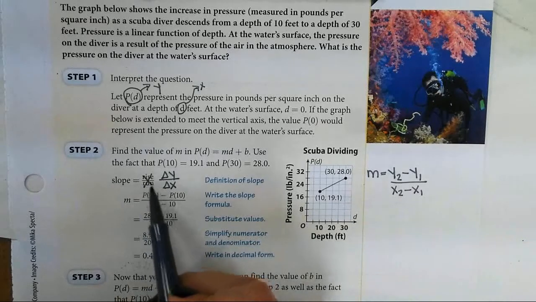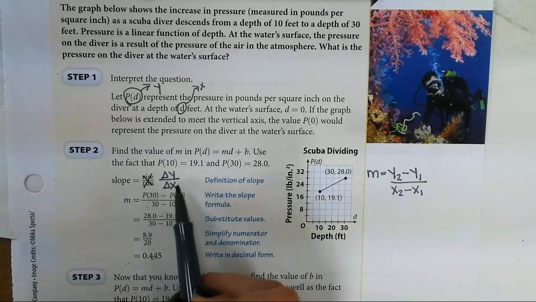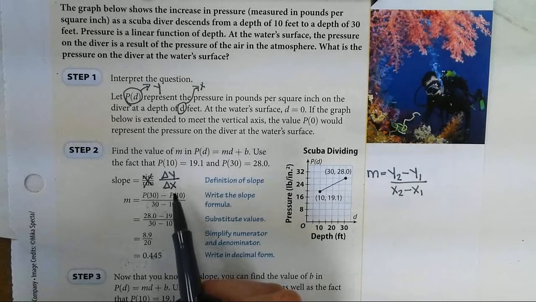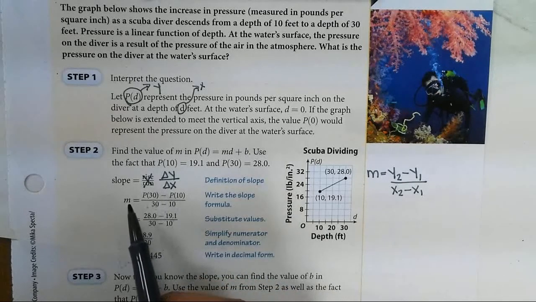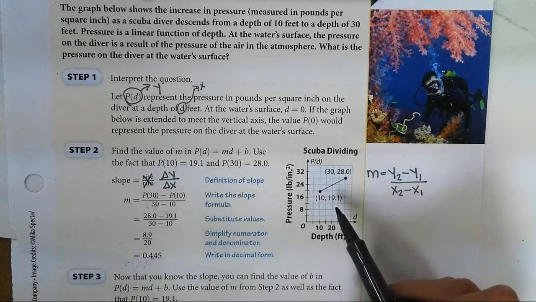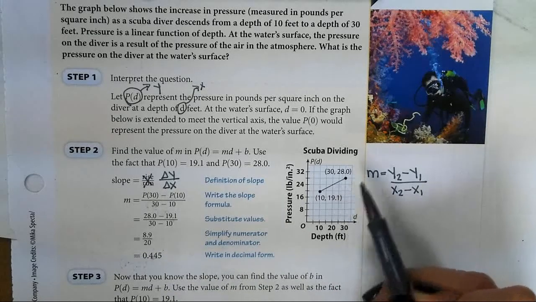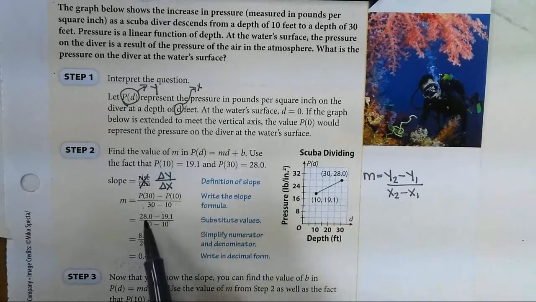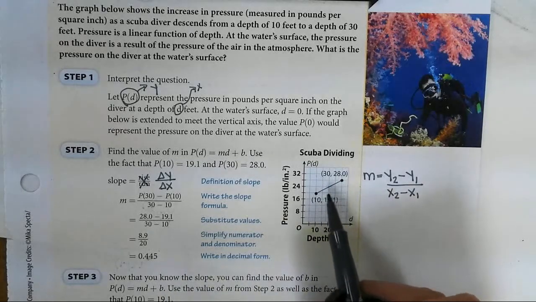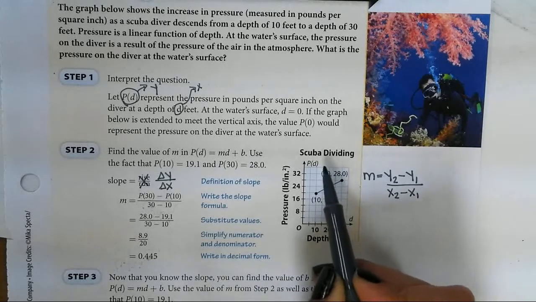So again, I crossed out this rise over run. You want to use your slope formula to find the change in y over the change in x. So we're going to do 28 minus 19.1, you see right here, and then 30 minus 10. So all you're doing is this y value minus this y value, and putting that over 30 minus 10.